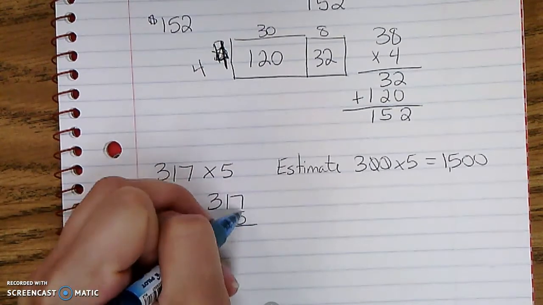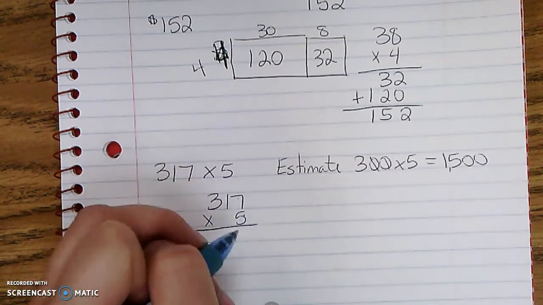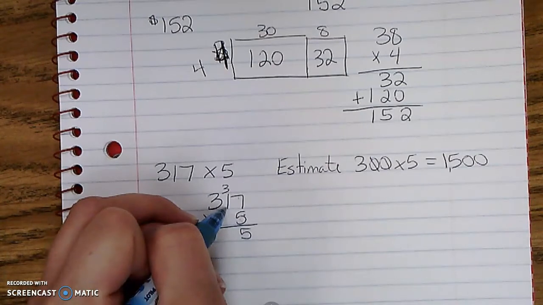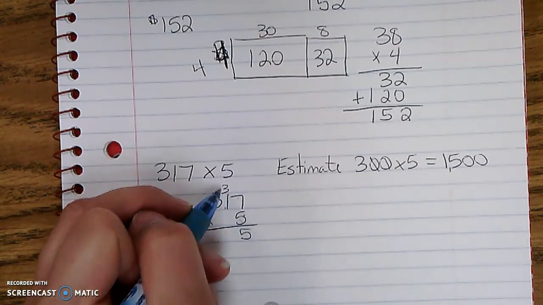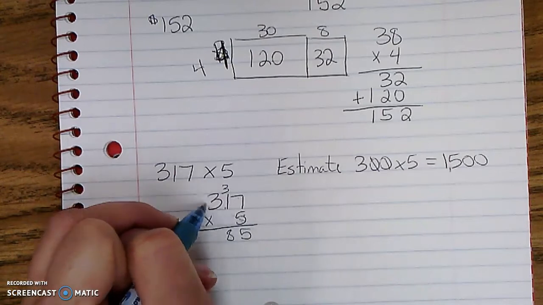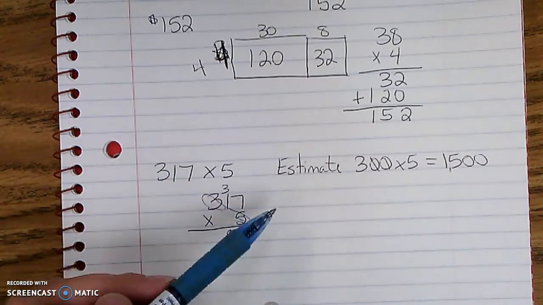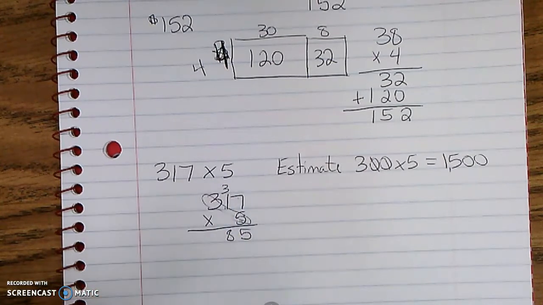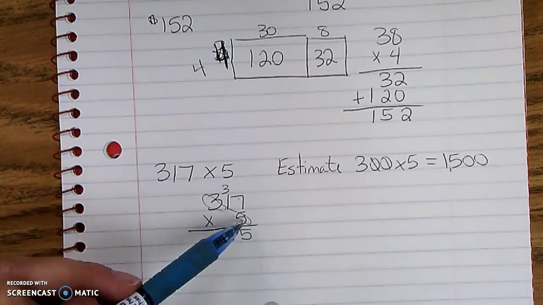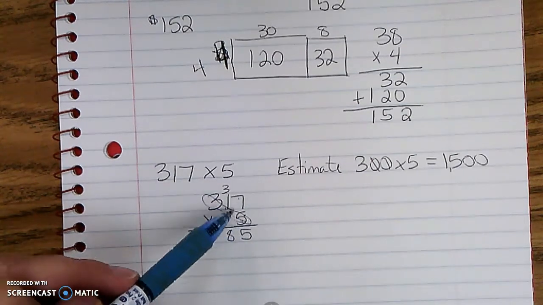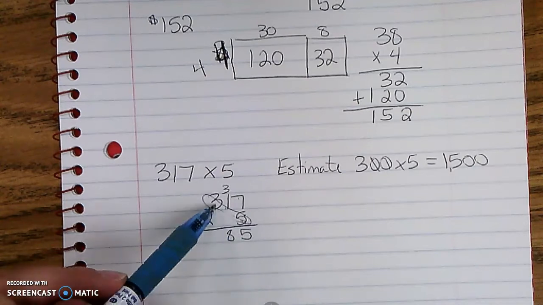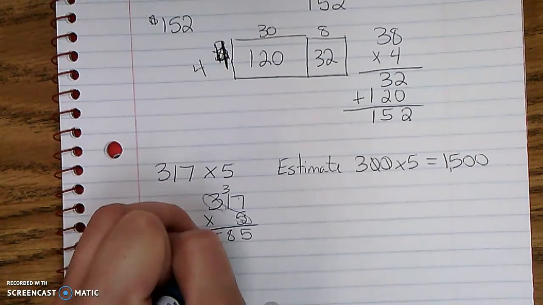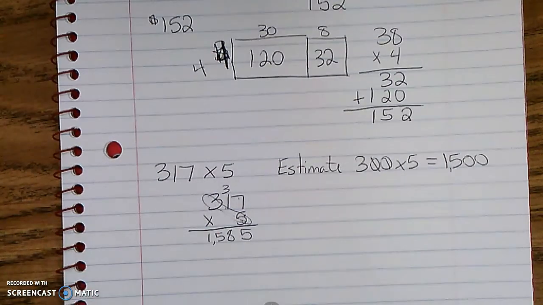So let's put this vertically and see what I get. 7 times 5, I start in the ones place, right? 7 times 5 is 35. I'm going to put that 5 and carry the 3. 5 times 1 is 5, plus the 3, so 6, 7, 8. And then I also multiply here. I have to take this digit on the bottom, the 5, and multiply it in every place that the number above it has. So I multiply by the ones place, and then by the tens place, and then by the hundreds place. And 5 times 3 is 15. And so I would get the answer of 1,585.